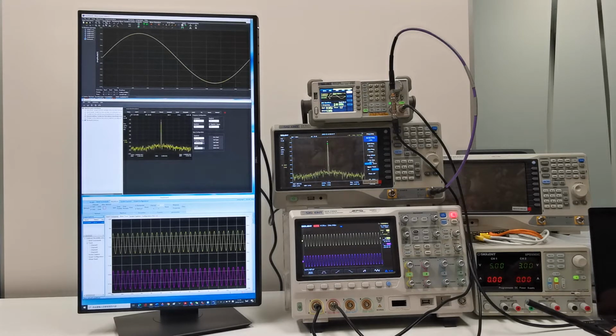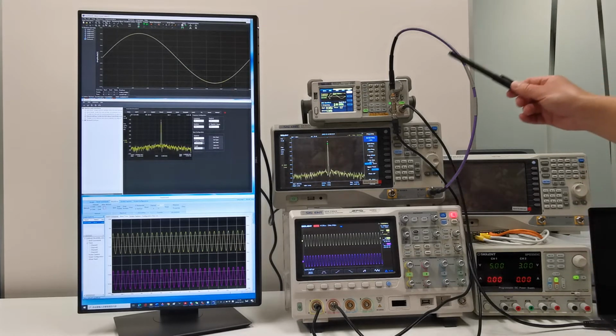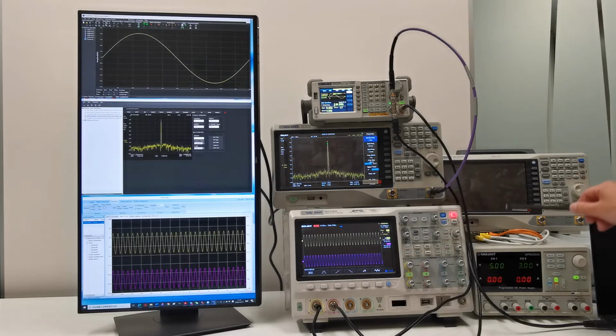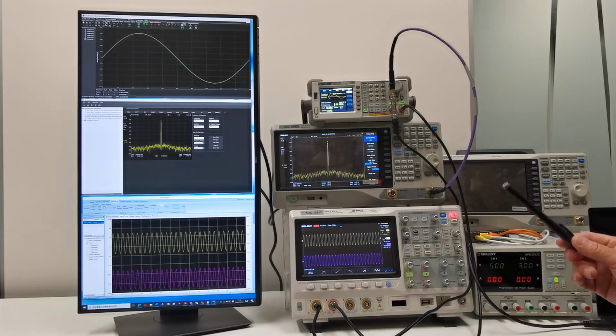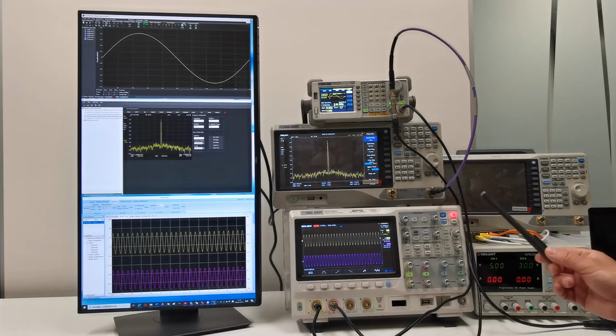Now let's see the setup. This is the two-channel signal generator. We use a splitter to split the first channel output to the spectral analyzer and the oscilloscope at the same time. The second channel output connects to oscilloscope channel 2 directly.